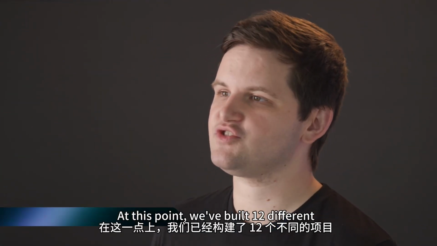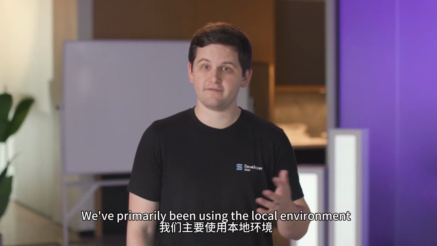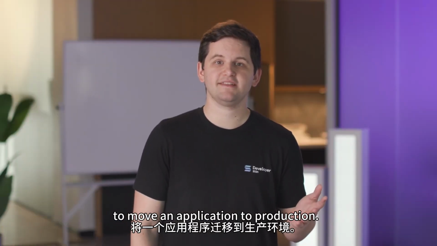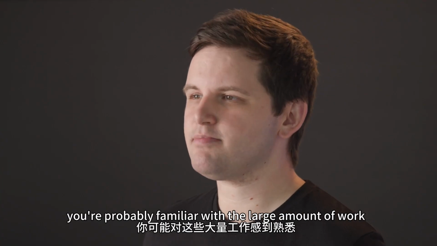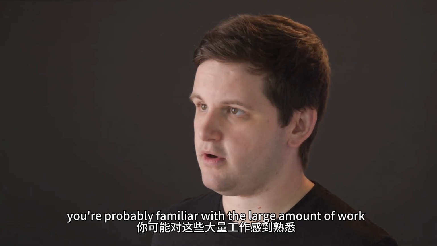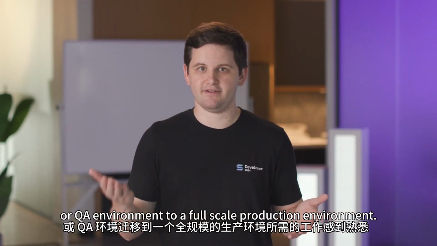At this point, we've built 12 different projects throughout this bootcamp. We've primarily been using the local environment for development, but now we're ready to move an application to production. If you have a software engineering background, you're probably familiar with the large amount of work to move from a local development or QA environment to a full-scale production environment.